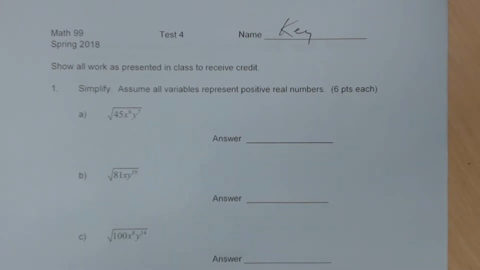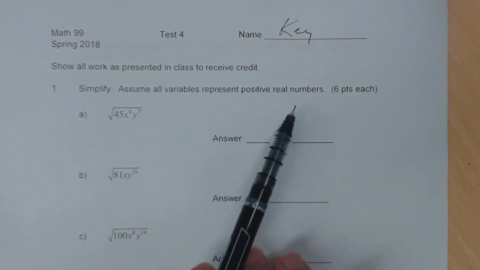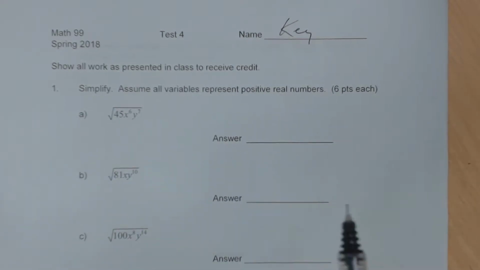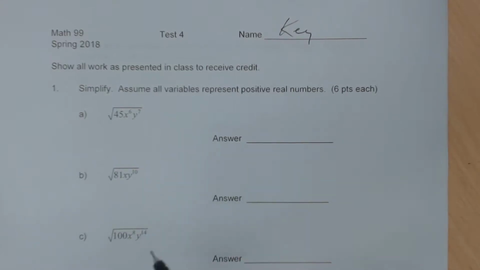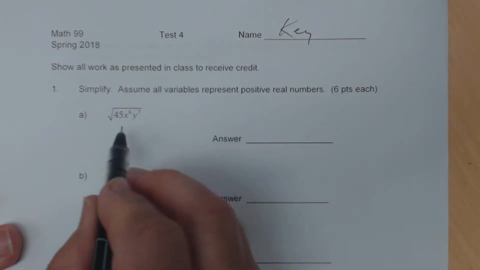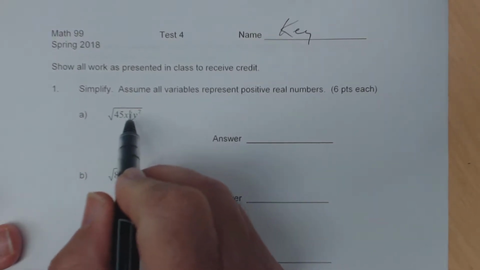Okay, so this is a key to test 4. Number 1, it says assume that all variables represent positive real numbers. So really that means that you don't have to worry about any of these absolute values like we did in a previous lesson. Okay, so in part A, you have the square root of 45, x to the 6, y to the 7.